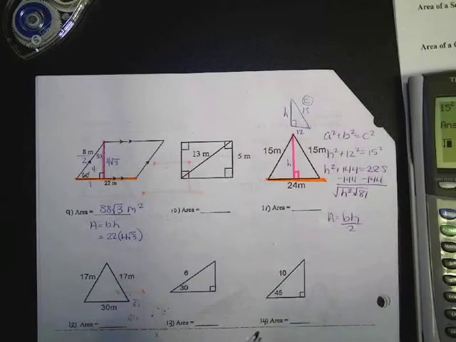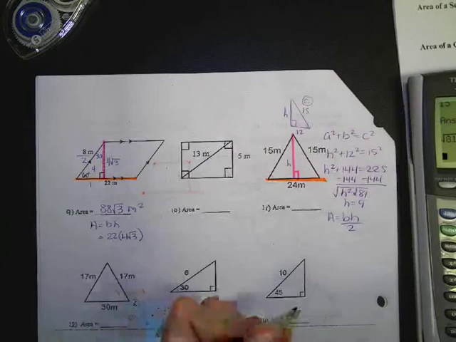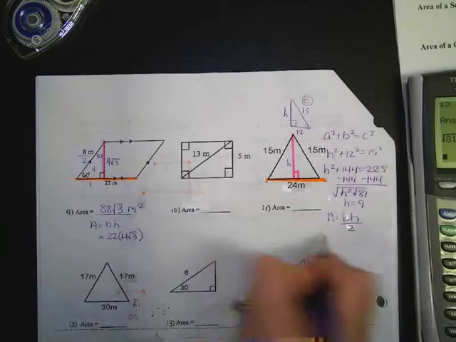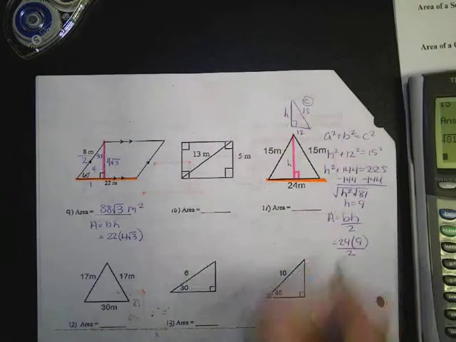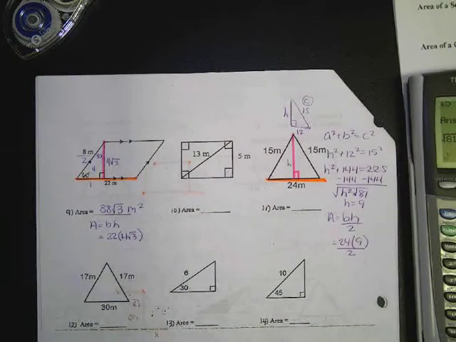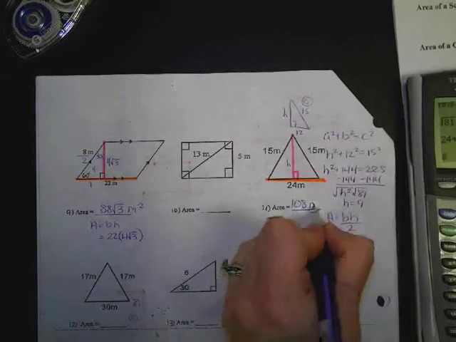When I type in square root of 81 in my calculator, I get a height of 9. So now I have the base of 24, a height of 9, and I can do base times height divided by 2. 24 times 9 divided by 2 comes out to 108 meters squared.